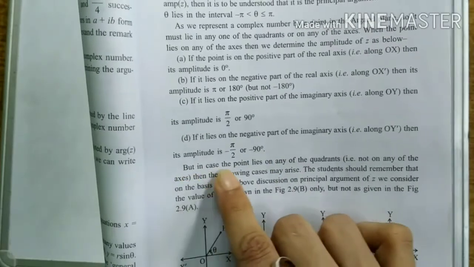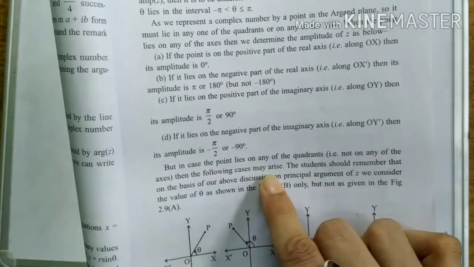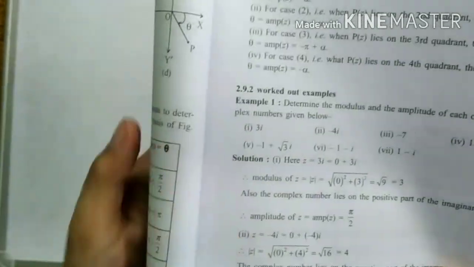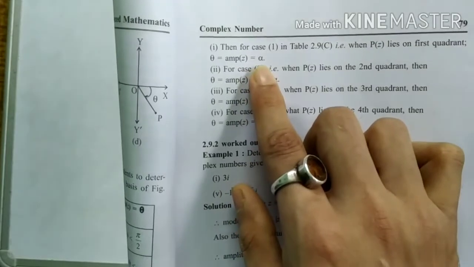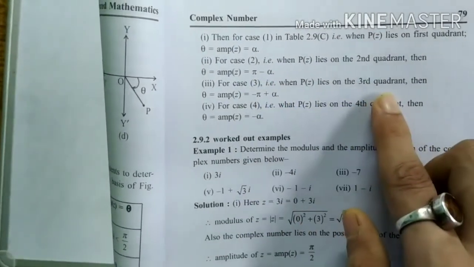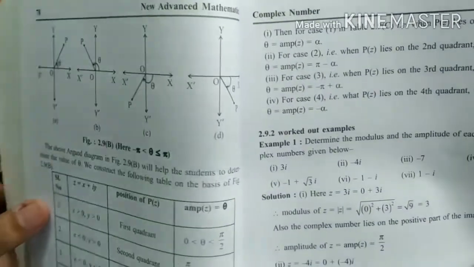Understand? But in case the point lies on any of the quadrants, that is not on any of the axes, then the following cases may arise. If the point lies on any of the quadrants, then we will follow this rule. In case the point lies on the first quadrant, then our amplitude will be alpha. If it lies in the second quadrant, then it will be pi minus alpha. If it lies in the third quadrant, then minus pi plus alpha. If it lies in the fourth quadrant, then our amplitude will be minus alpha.